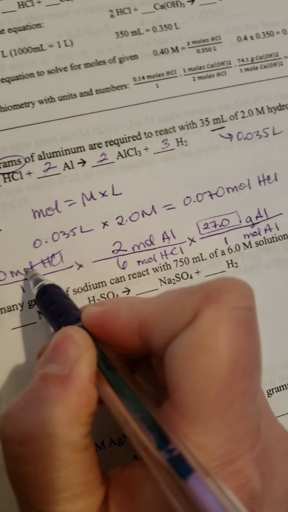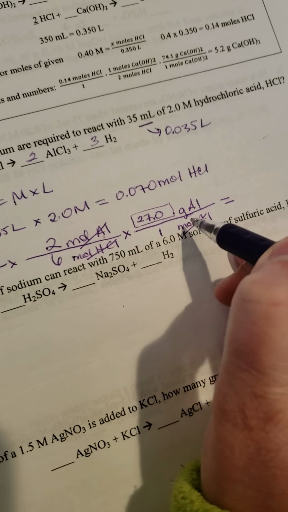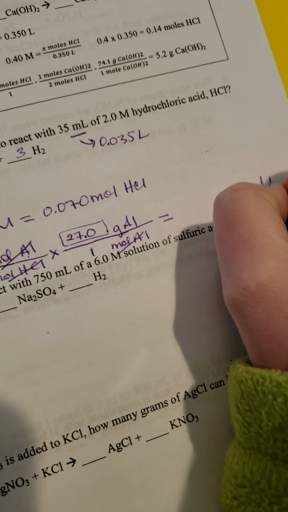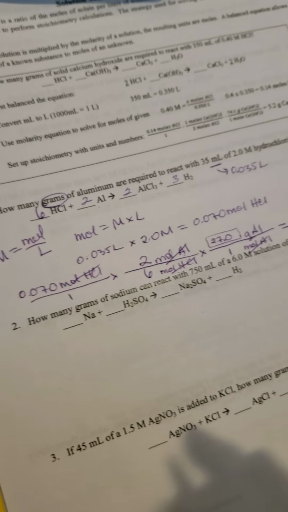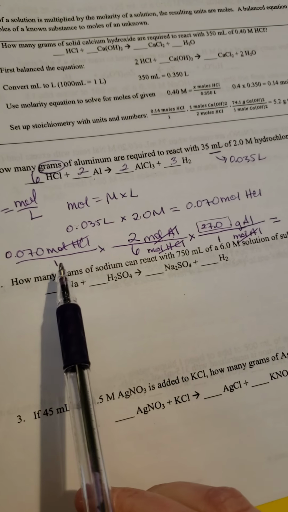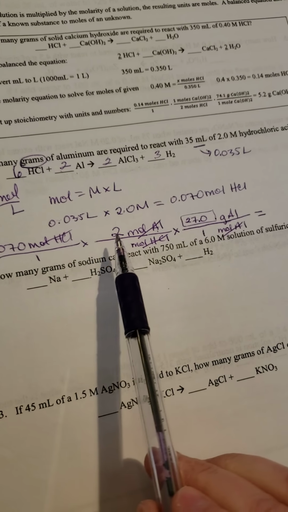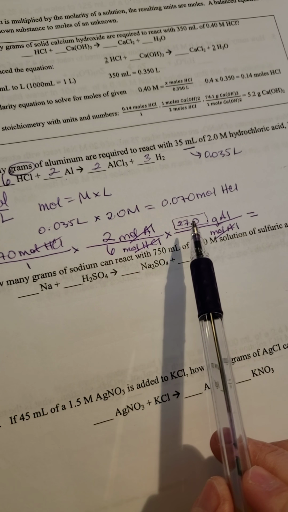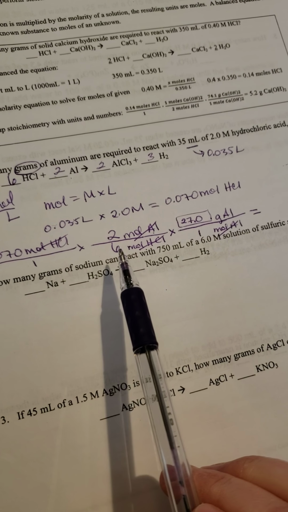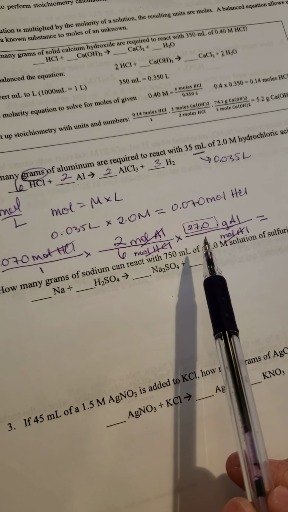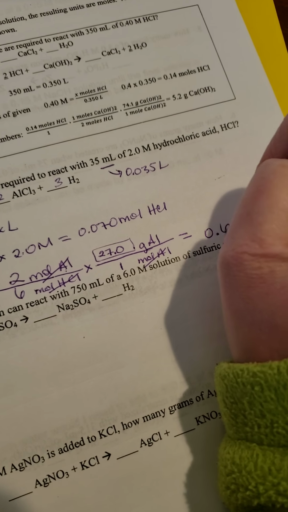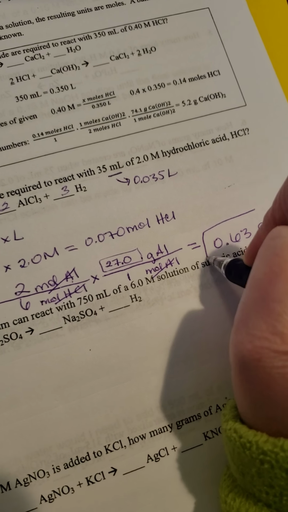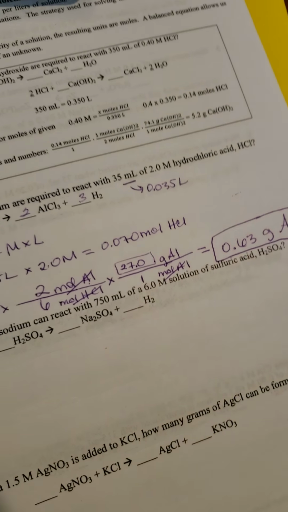because when we go through it, we're going to be able to cancel out these two. And then we're going to cancel out moles of aluminum. We're going to be left with our grams of aluminum. So our unit's going to be grams of aluminum. And what we do is we multiply the top and divide by the bottom. So 0.070 times 2 times 27.0 divided by 6 equals. And when you type that into your calculator, you should get this value, 0.63 grams of aluminum.